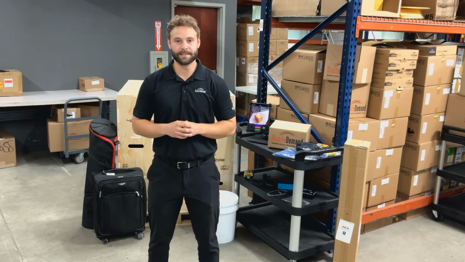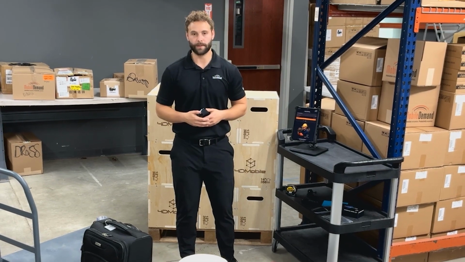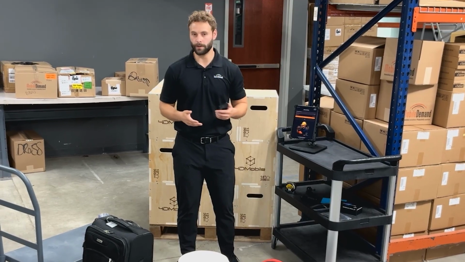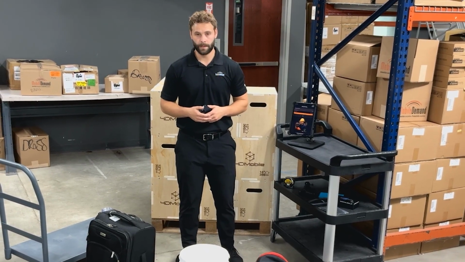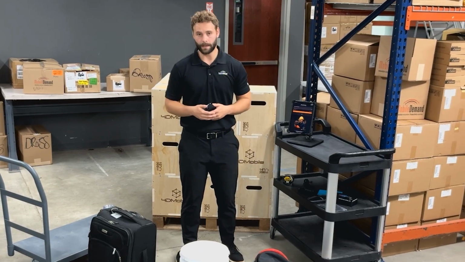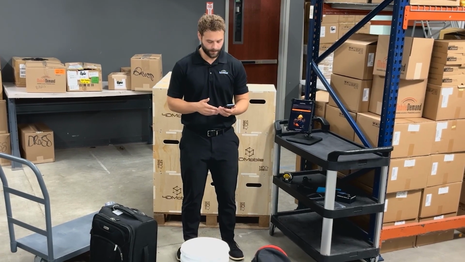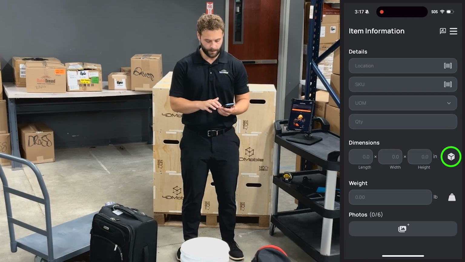Let's take a look at some irregular items to ensure best practices when capturing dimensions of irregulars and odd objects. Here you can see I've got an array of irregular and odd objects that we'll be taking some dimensions of.